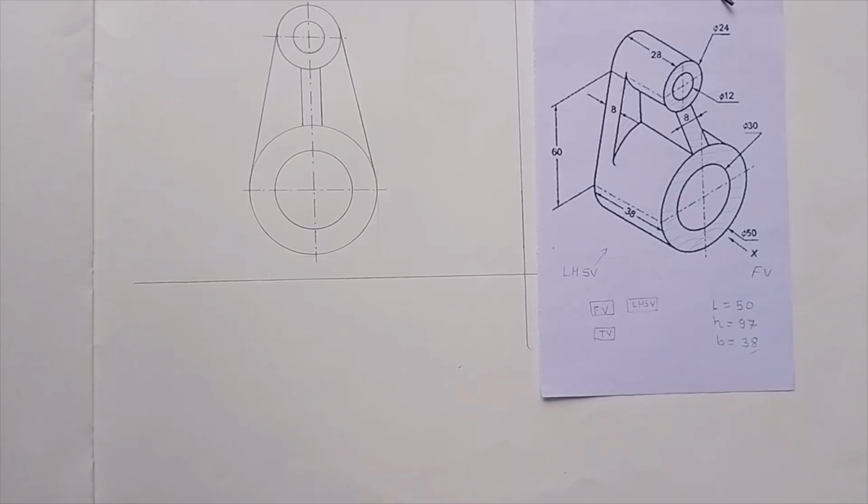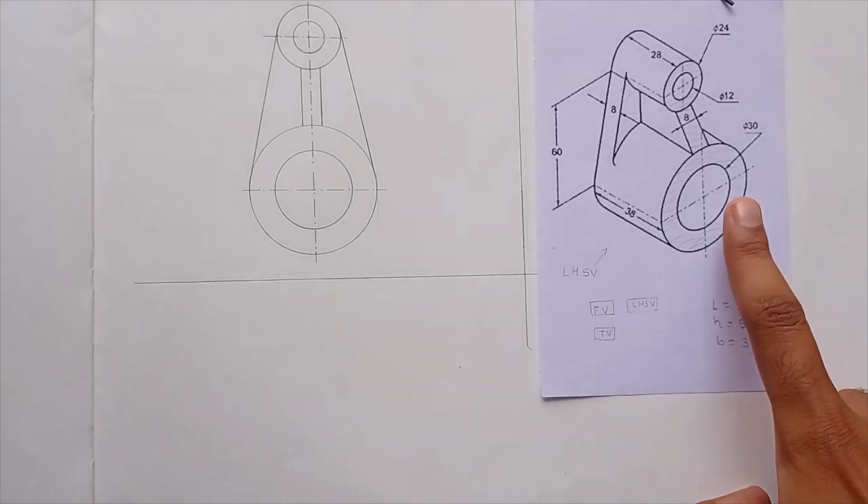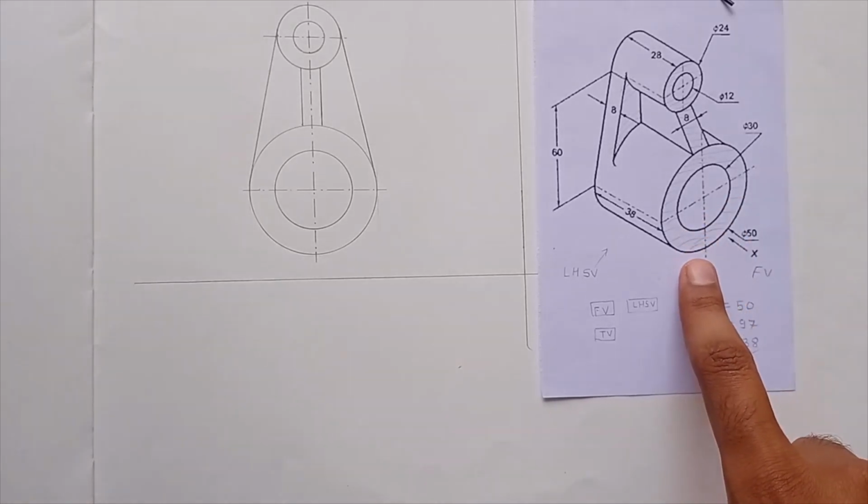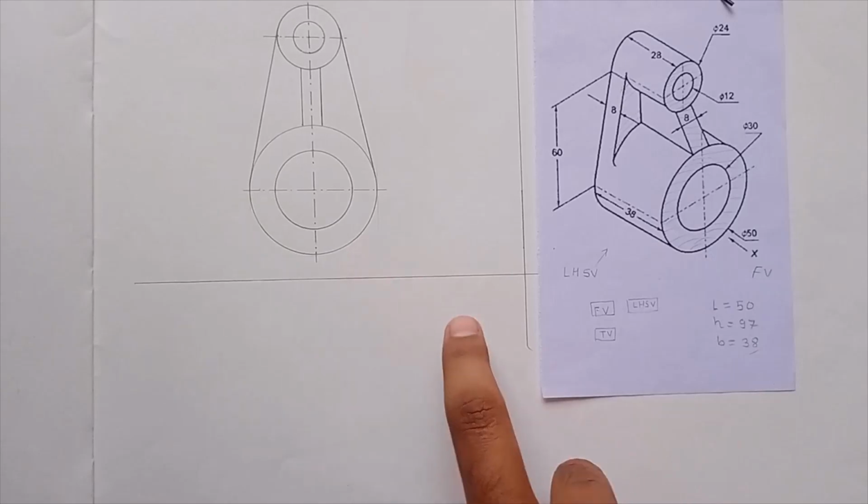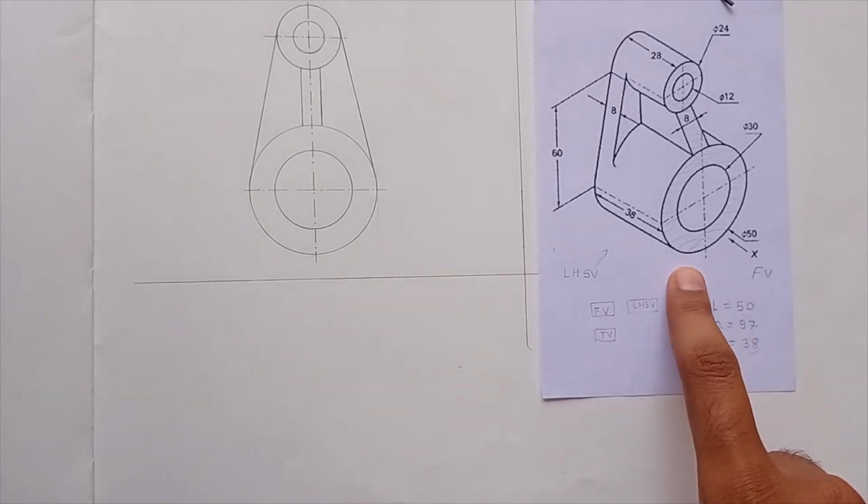In the previous video we drew the front view of this object, isn't it? So the front view we have drawn over here. Now in this video we will draw the top view of this object.